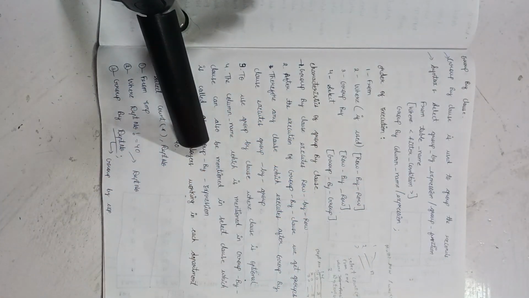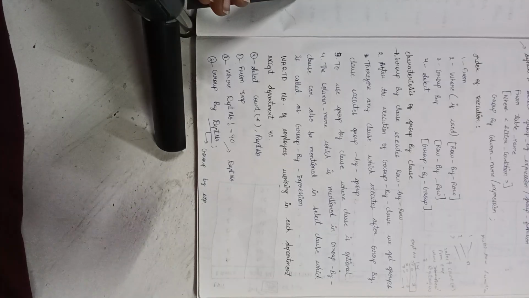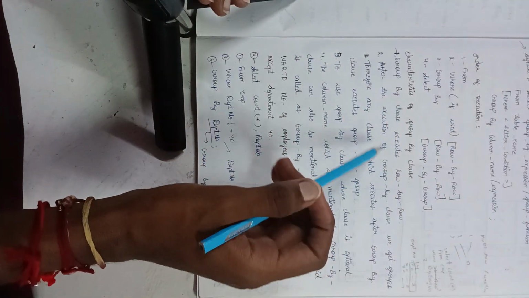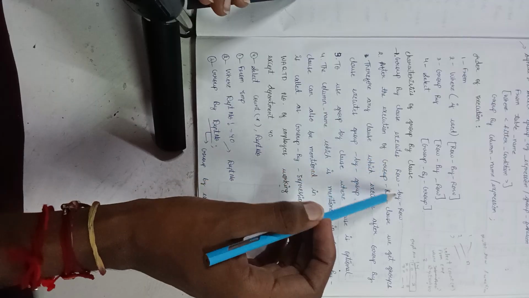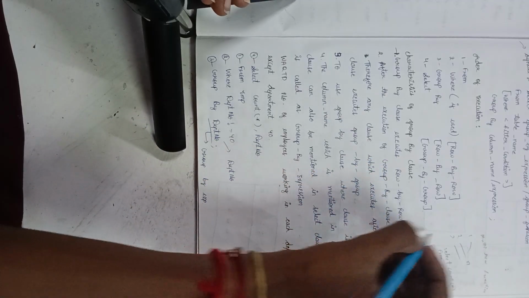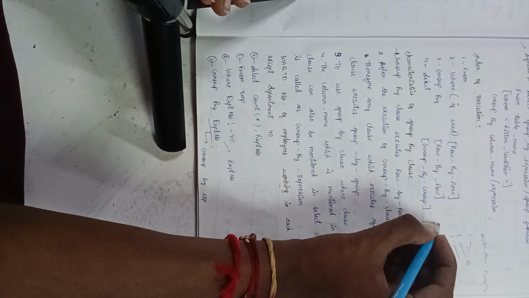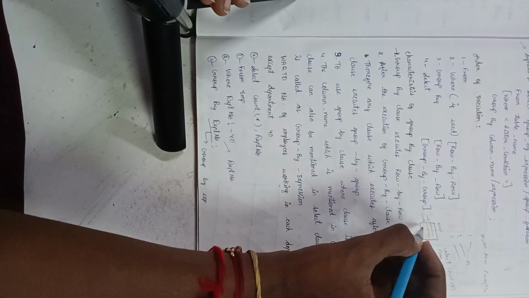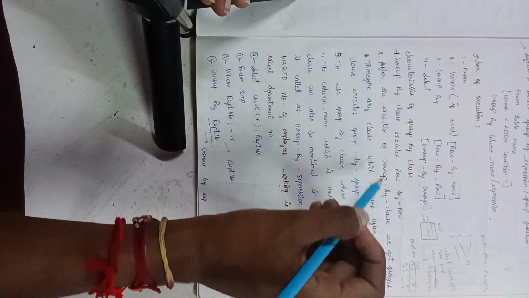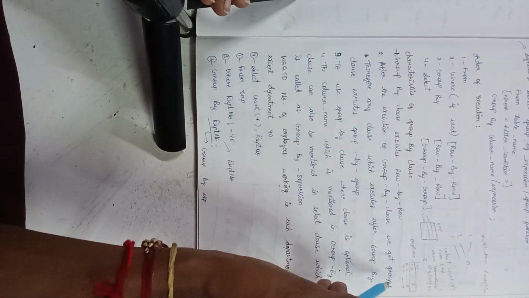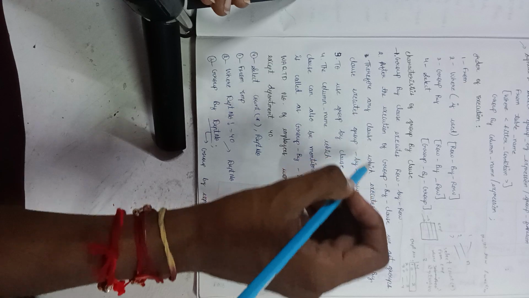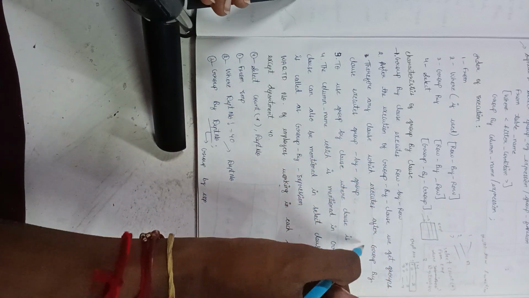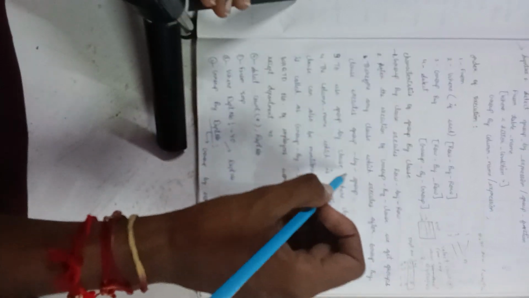Characteristics of group by clause. Now we will discuss the characteristics of the group by clause. Group by clause executes row by row. If we have an employee table, it will be executed one row after another row. After the execution of a group by clause, we get groups. Therefore any clause which executes after a group by clause executes group by group.